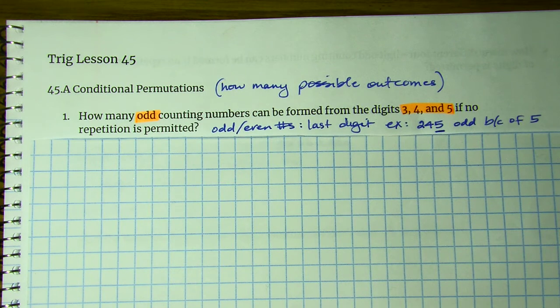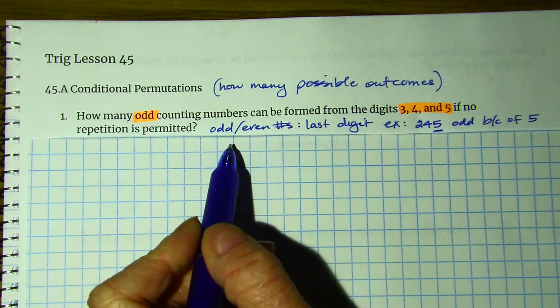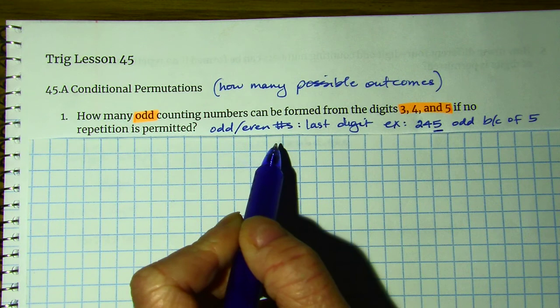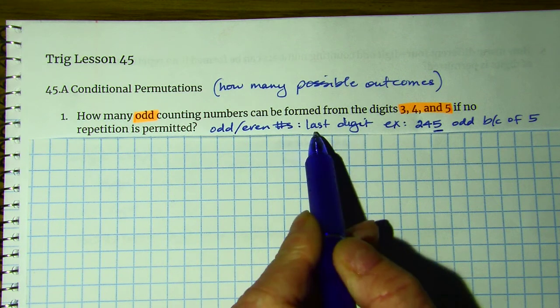How many odd counting numbers can be formed from the digits 3, 4, and 5 if no repetition is permitted, meaning we can't have the same number over and over. Now, I've made a note here of what we know about odd and even, but sometimes we forget what we already know about subjects. So odd and even numbers are odd or even based on the last digit.